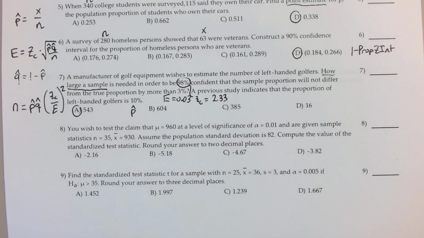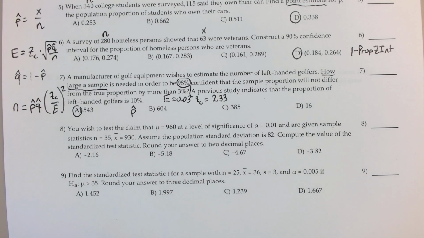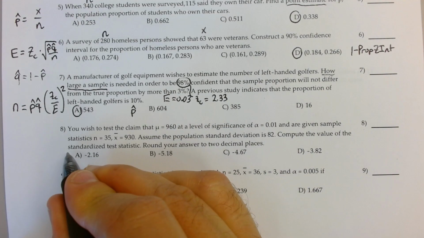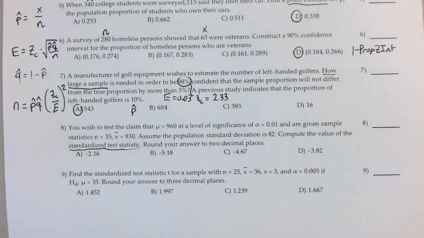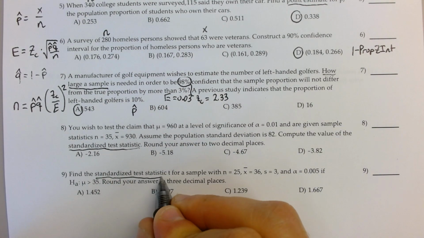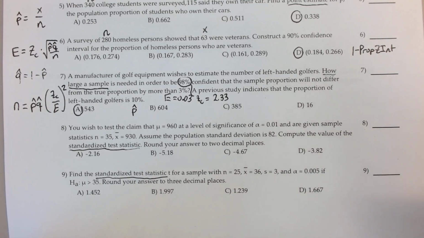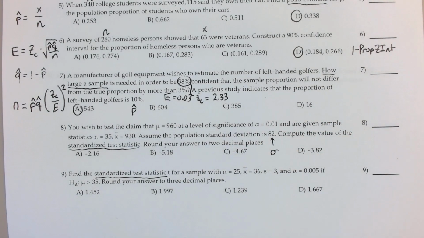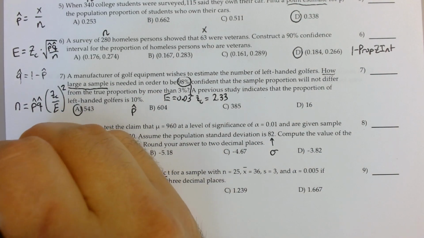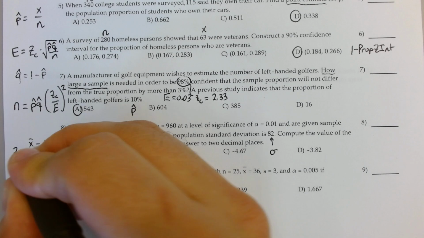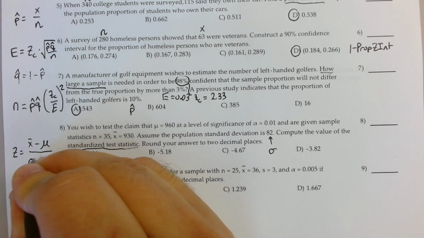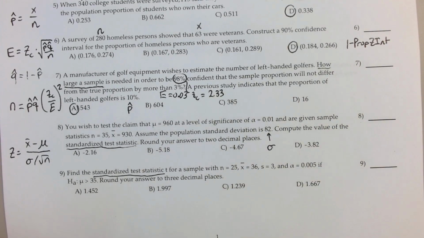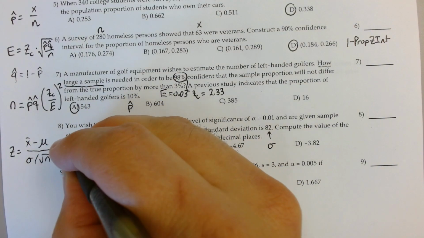Okay. Next we get into the hypothesis test. These first two questions are just asking for one step of the hypothesis test, so the test statistic. But in the first one, we're told the population standard deviation is 82, so that's sigma. So that means the test statistic uses the z-score formula, which is x bar minus population mean divided by sigma over root n, and we're given everything to do that, so we just plug everything into that, and you get A.